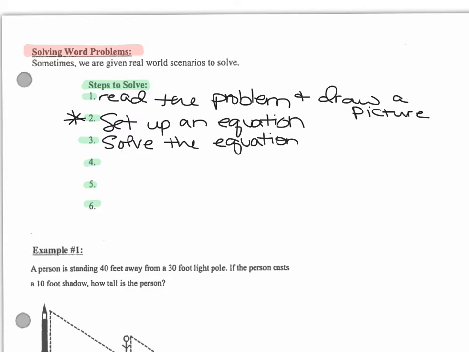Step 4, I'm going to make sure my answer is logical. When you're solving word problems, you want to make sure that the answer that you get is a logical answer. If you were solving something and you wanted to find the height of a tree and you got x equals -4, that's not logical. You can't have a tree that's -4 units tall. So you always want to make sure it's logical.